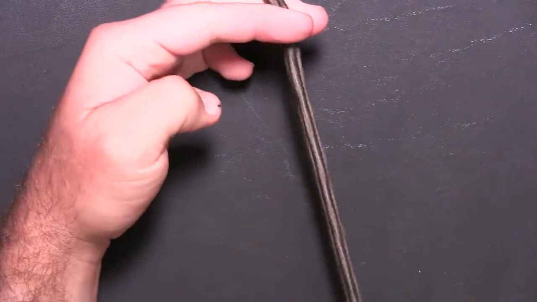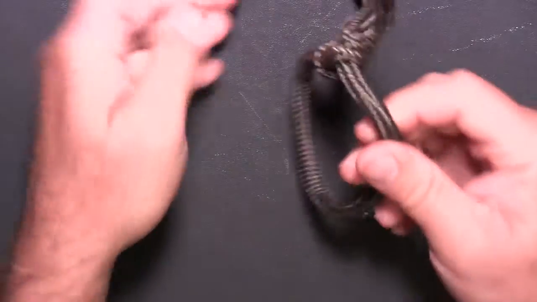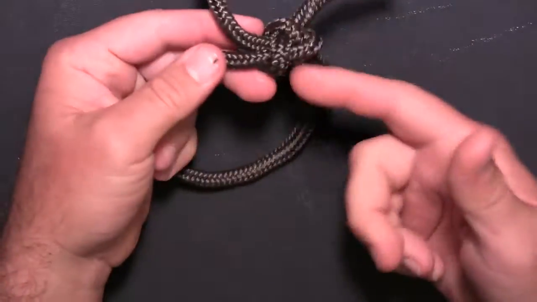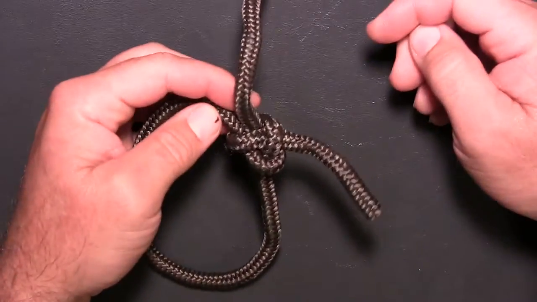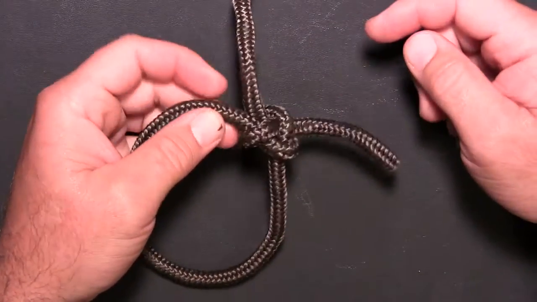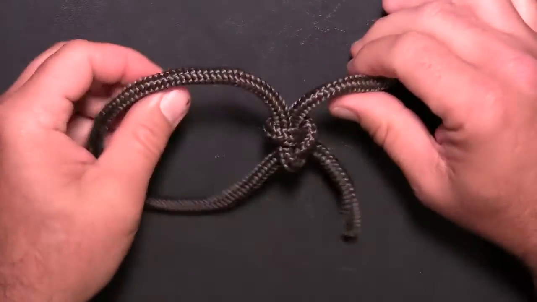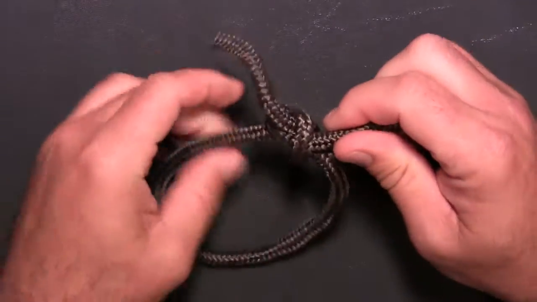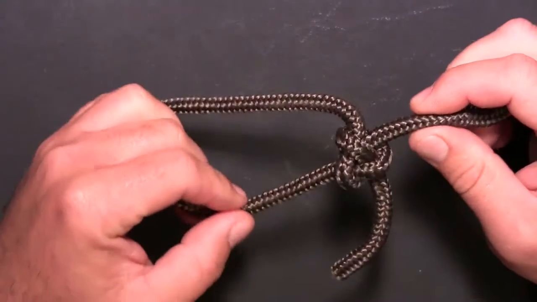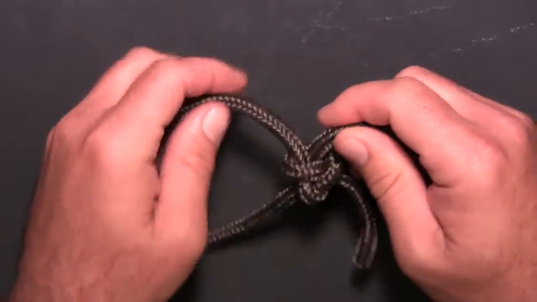So if this is our standing line, and what we've done is we've formed a loop in this using a sheet bend. The reason this isn't a bowline is for this really simple reason right here. If you have the standing end tied off and you load this loop, what will happen is it'll capsize.